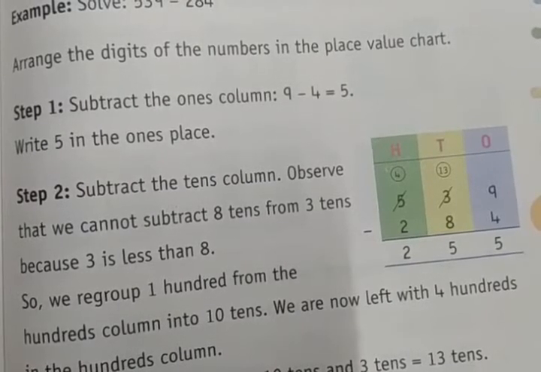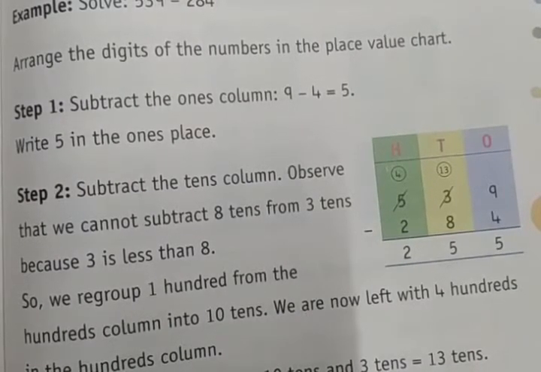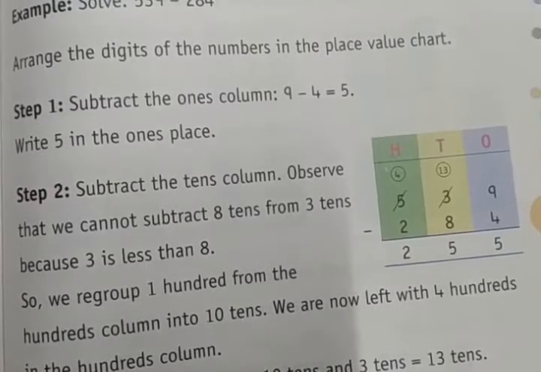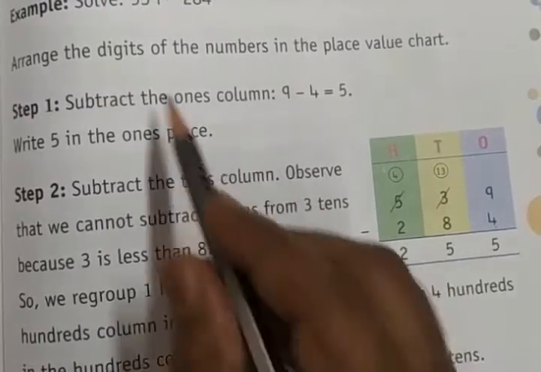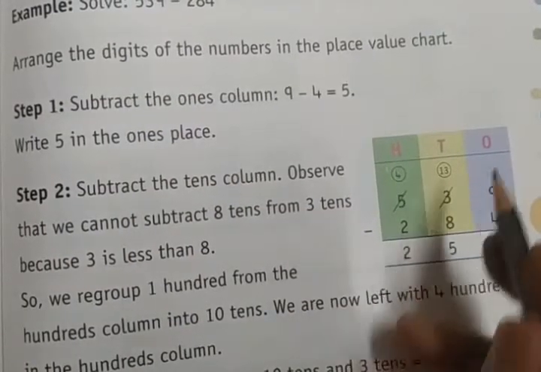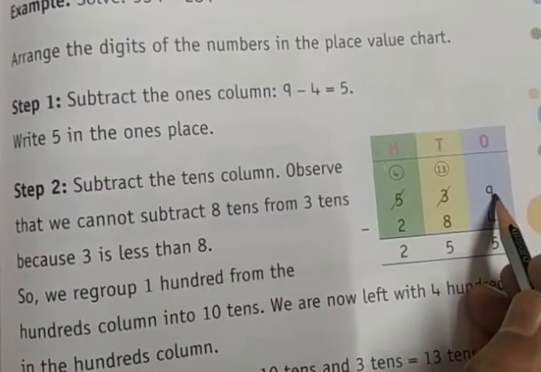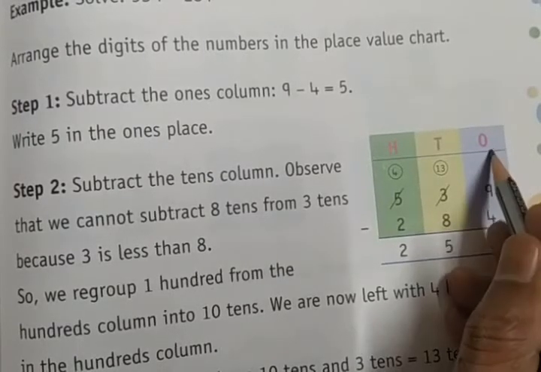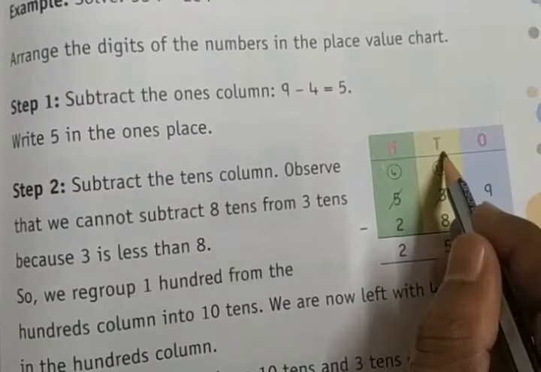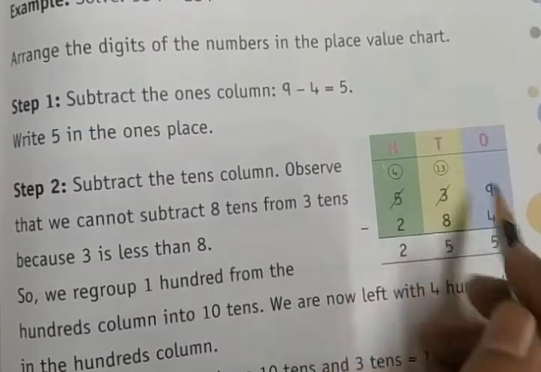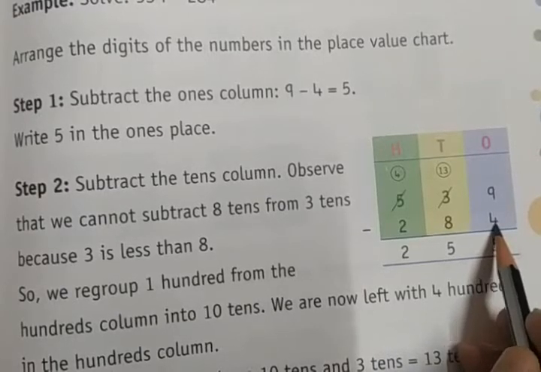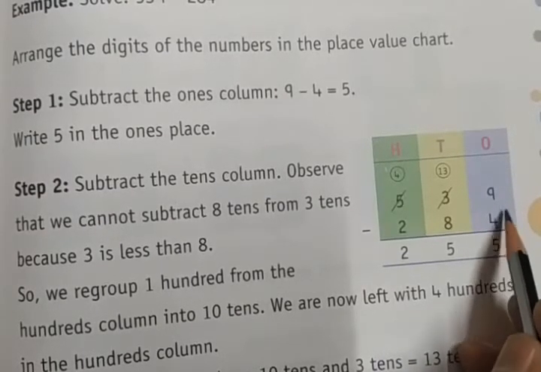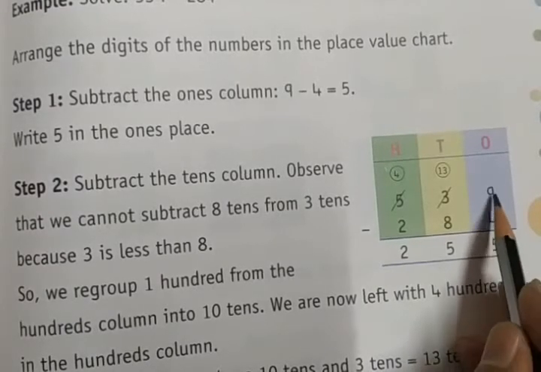Okay? Solve the example 539 minus 289. Arrange the digits in the place value chart first. The place value chart. So 539 minus 289. Okay. So the steps explained here, I will solve and explain. First what you have to do is subtract the ones part, then move on to the tens part, then move on to the hundreds column. 9 minus 9. Is it possible to subtract? Yes, a smaller number is subtracted from the bigger number. It's possible. 9 minus 9 is 0.